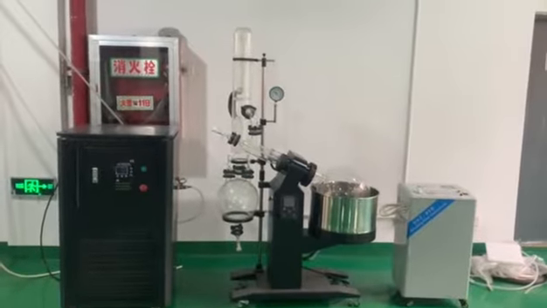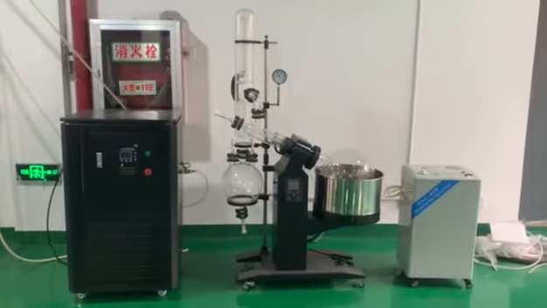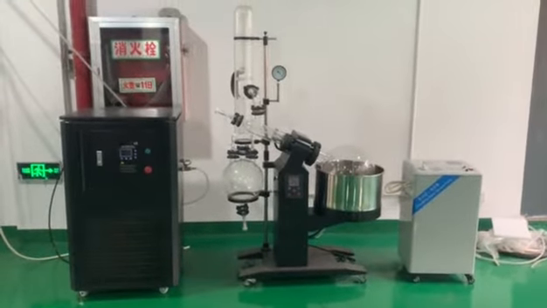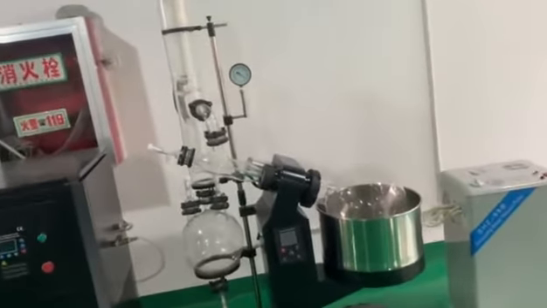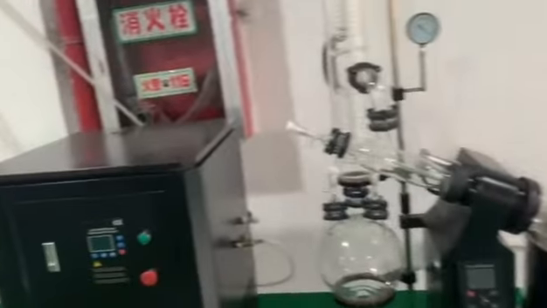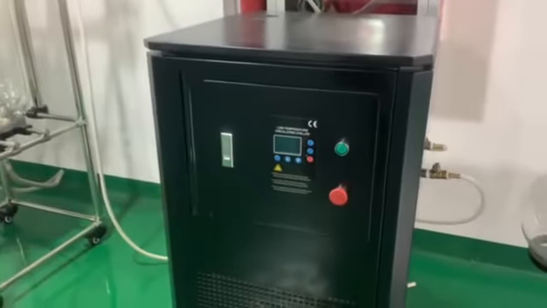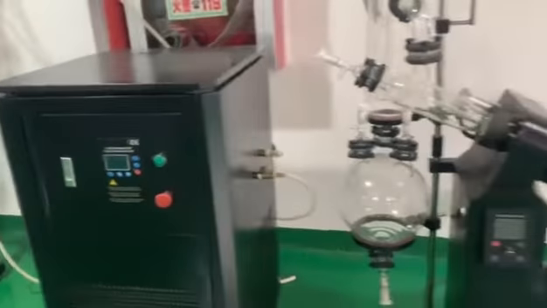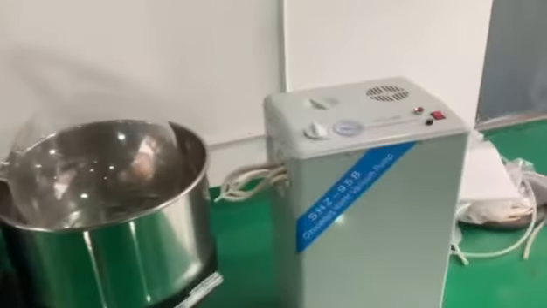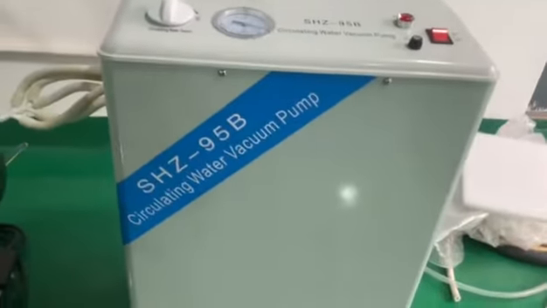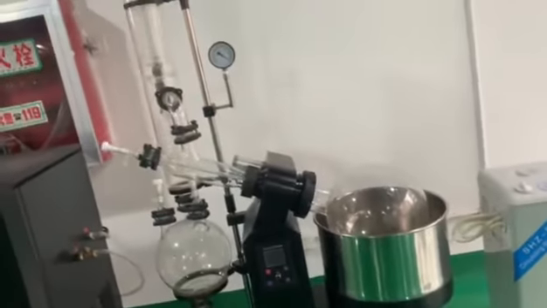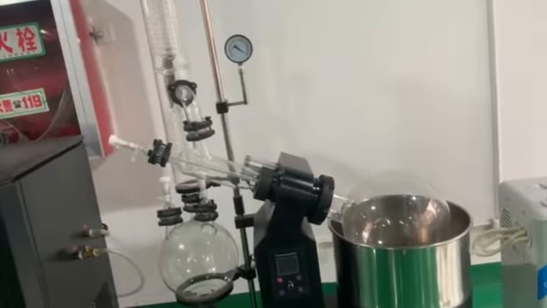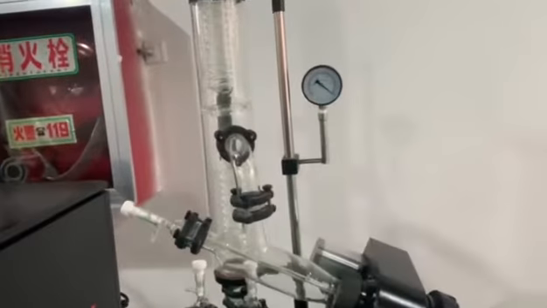Rotary evaporator. In general, the complete system includes three main parts. The middle one is the main evaporator, the left one is a cooling machine, and the right one is a vacuum pump. The most important part is the middle one, the main evaporator. I'll introduce one by one.